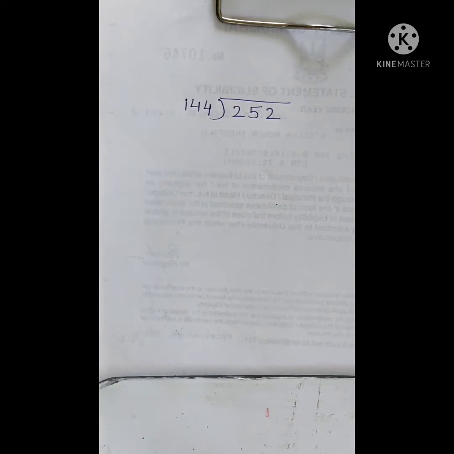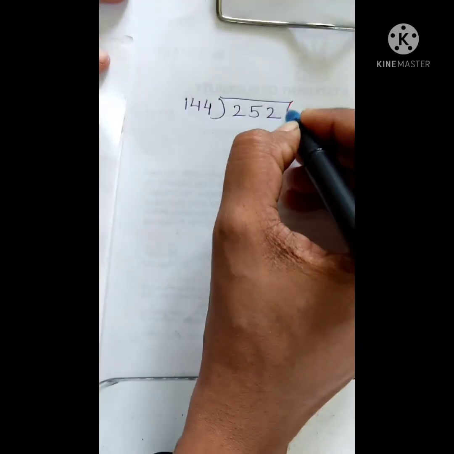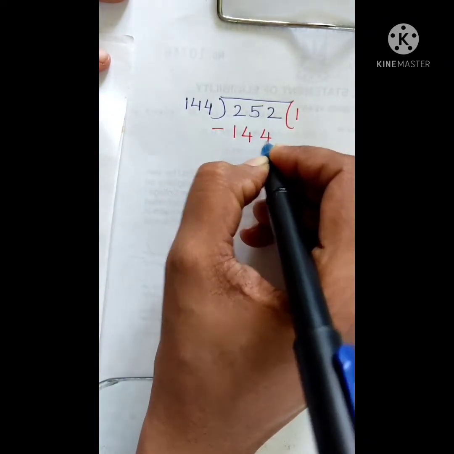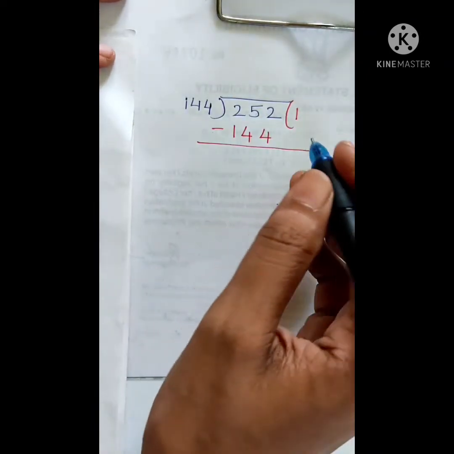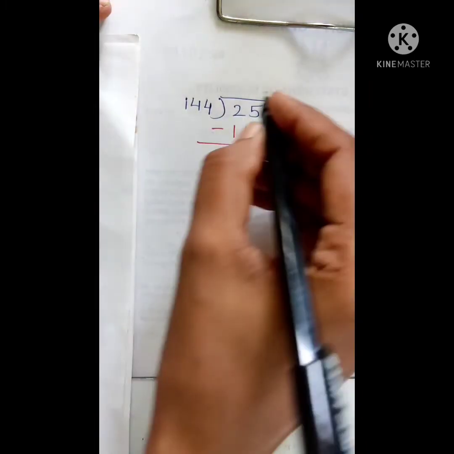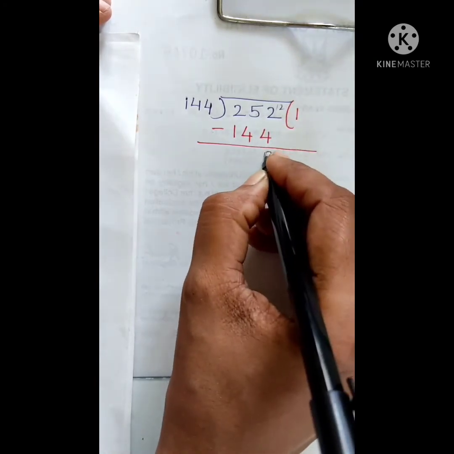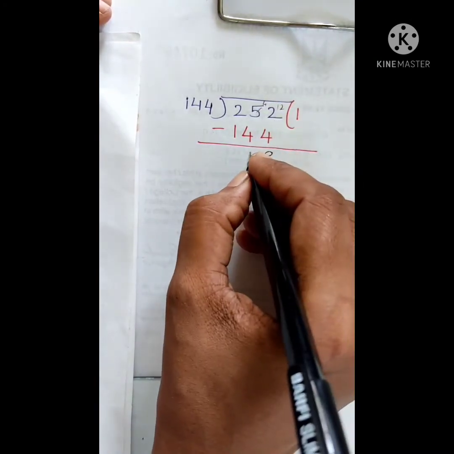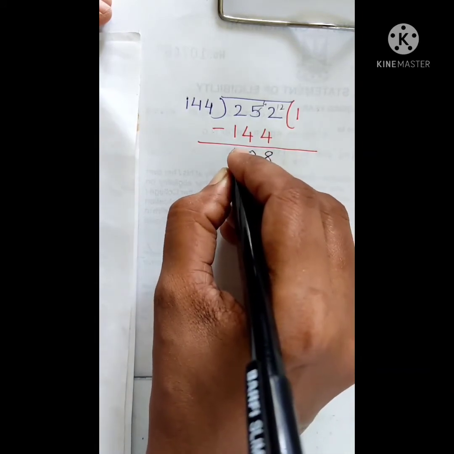So now we will start with the division. Now 144 ones are 144. Okay. So we get, this is 12, so you get this 8, then this will be 4, so you get this as 0 and this is 1.